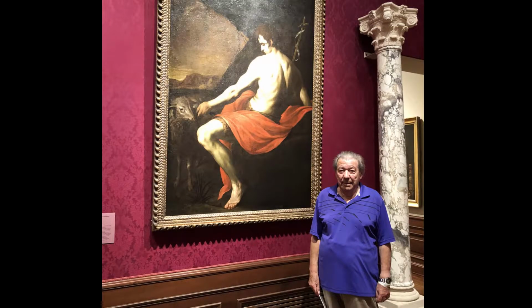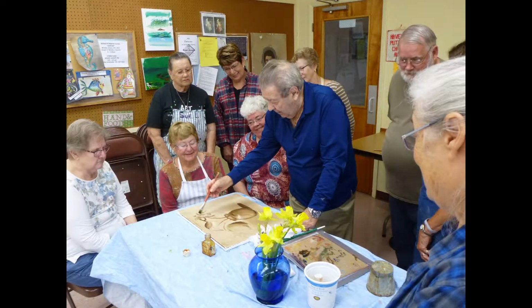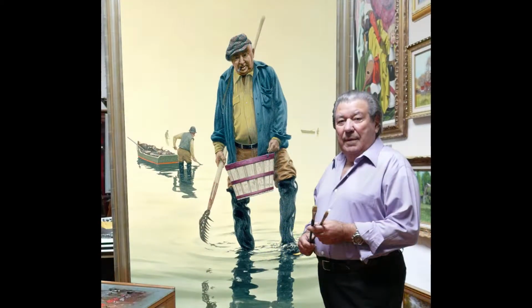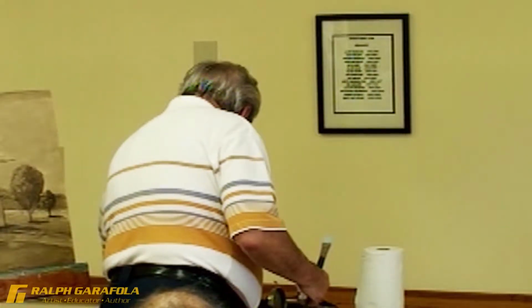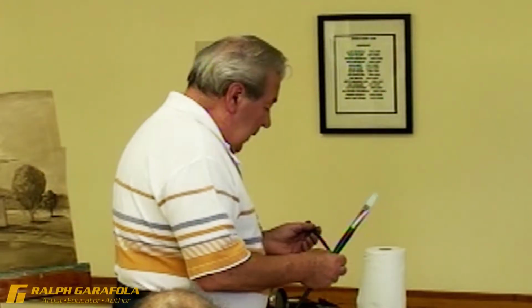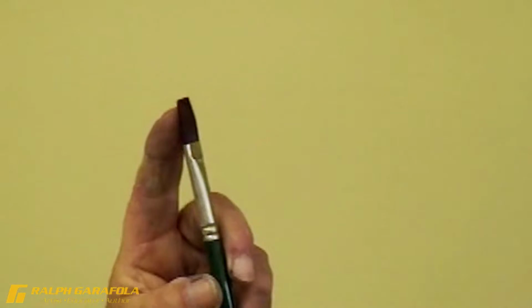But the brushes are different. Bristle brushes, pure hog, usually from China, and the synthetics. I found, like I said, that Silver, it's a relatively new company, they call Ruby Satin.